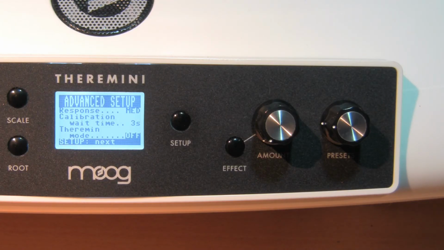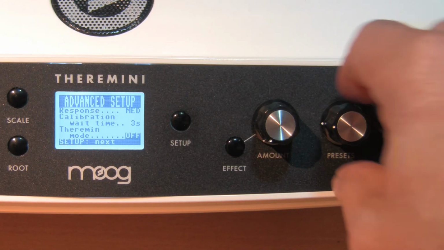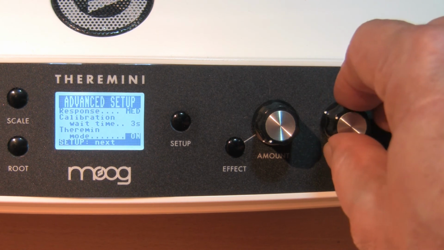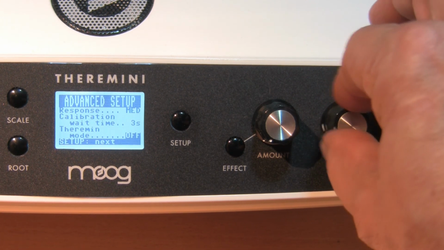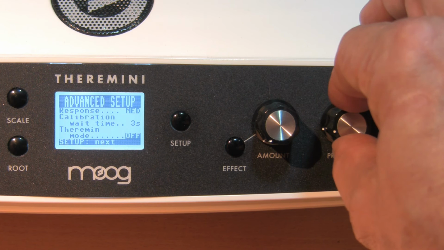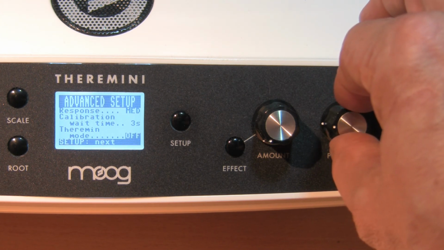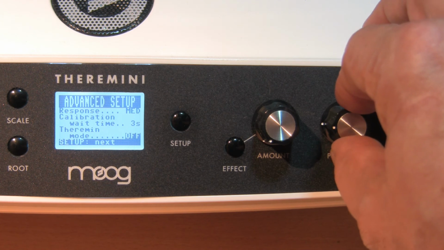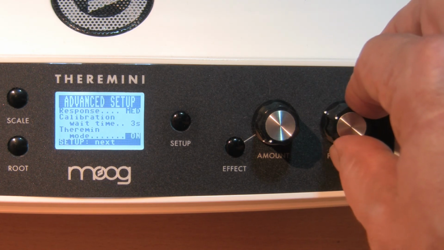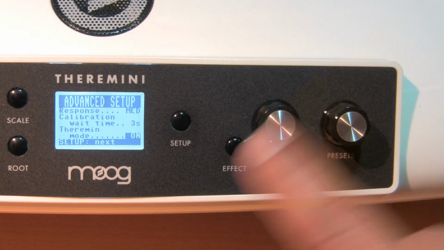Here's how you do it. To turn theremin mode on or off, just turn the preset button. One click clockwise or back, on, off. Simple as that. I'll keep mine on for now. Let's go to the next screen.